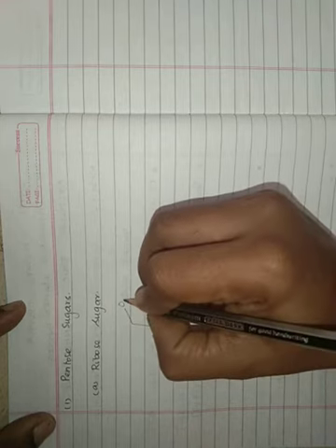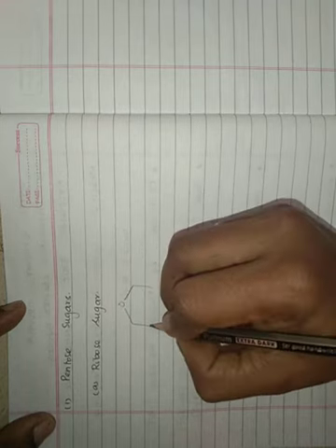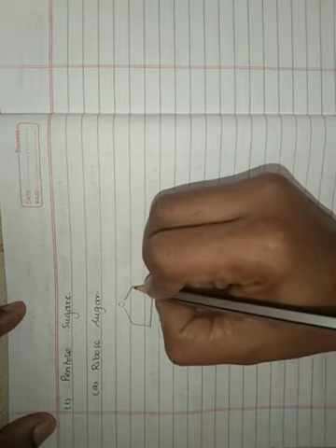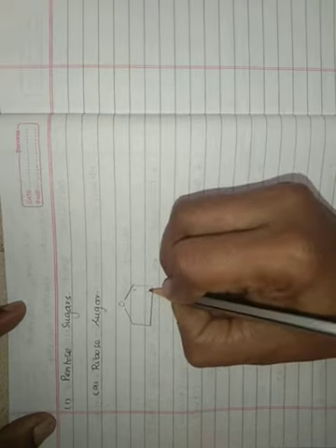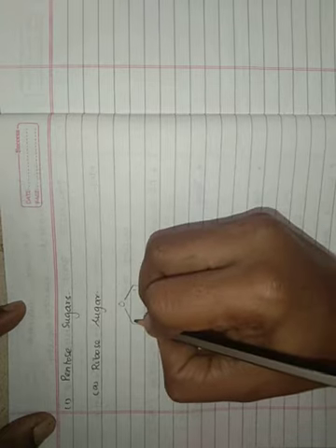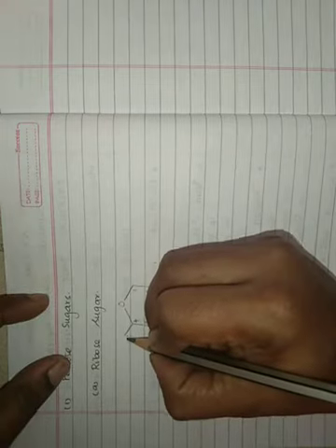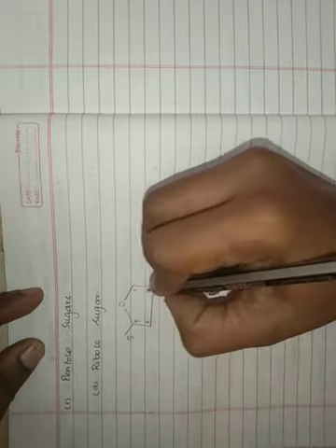Ribose is a pentose sugar, so it is a 5-carbon compound, and the carbon atoms are: this is the first carbon, second carbon, third, fourth carbon, and the fifth carbon is going to be the side chain. So these are the 5 carbon atoms of the ribose sugar.